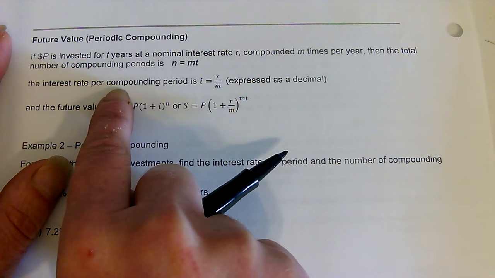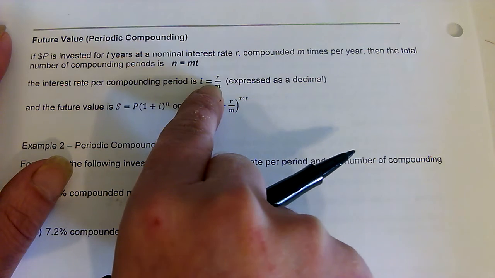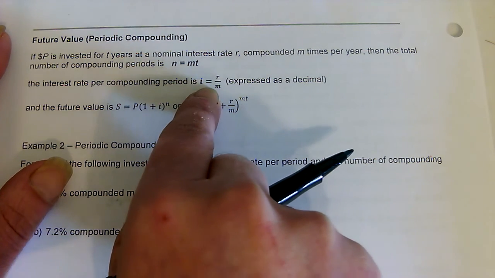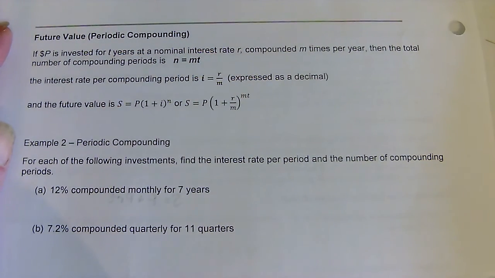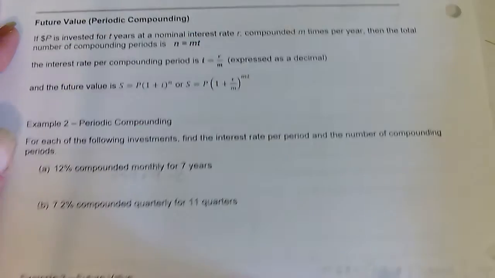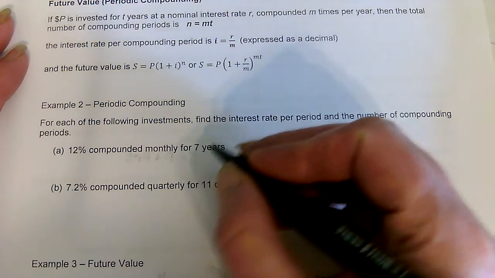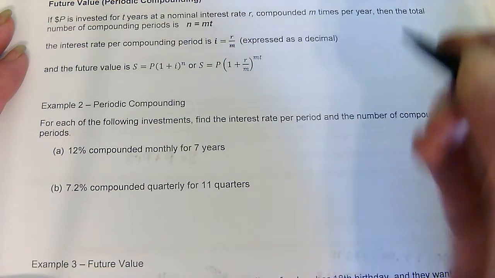The interest rate is going to be R divided by M, the interest rate divided by how many times a year we're compounding it. Most of the time I like to just go ahead and use this formula.